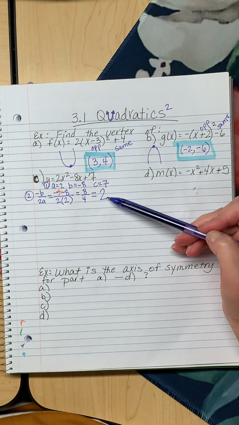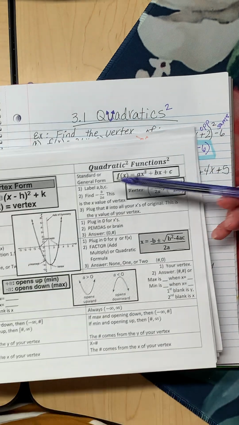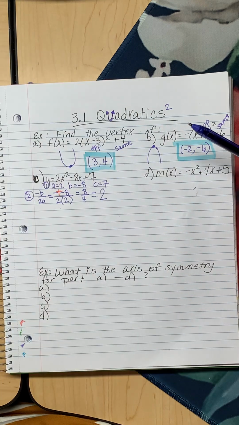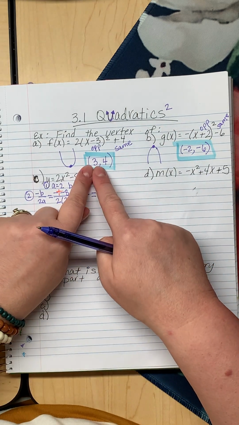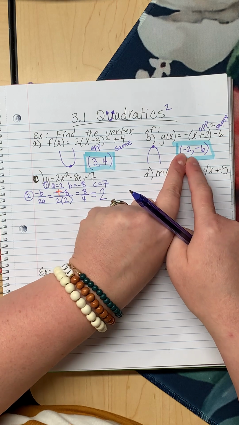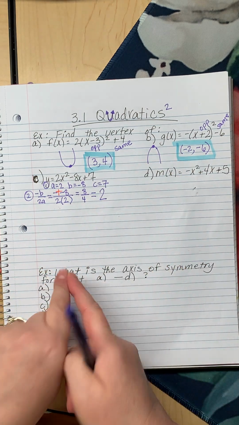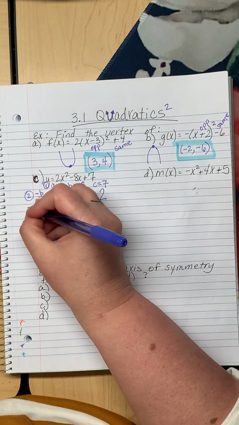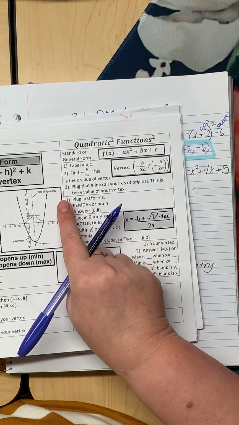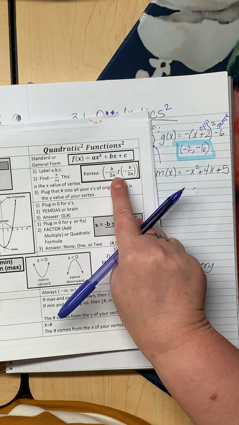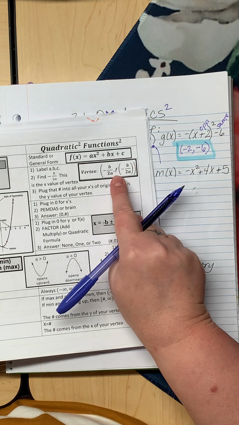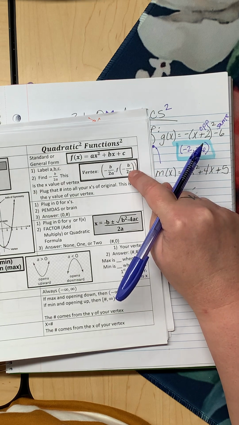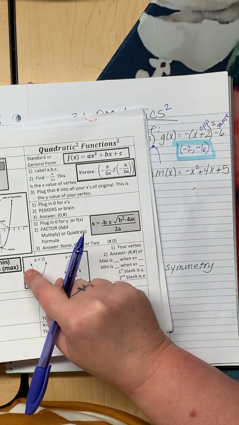So what we just did is the x value of the vertex. It's kind of like we just found the 3 or the negative 2. We found the first number of my vertex. To find the y value of the vertex, you do this f of negative b over 2a. What? That just means you take this negative b over 2a and you plug it into your equation.